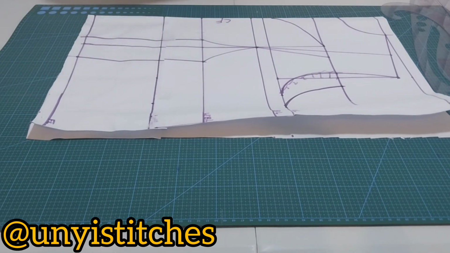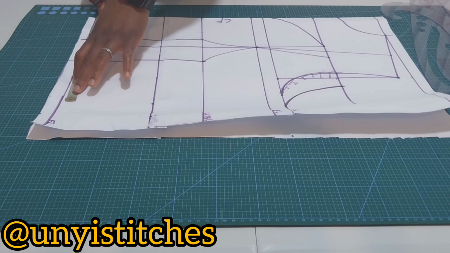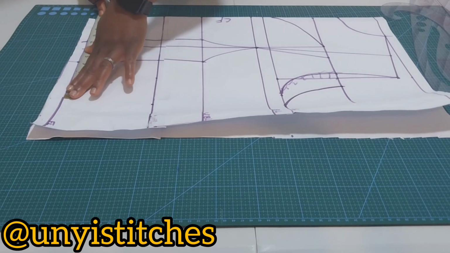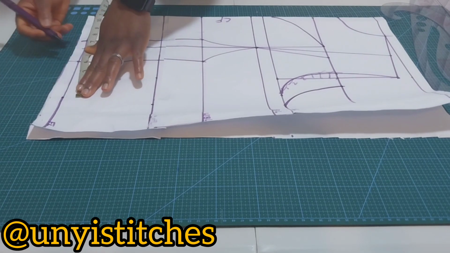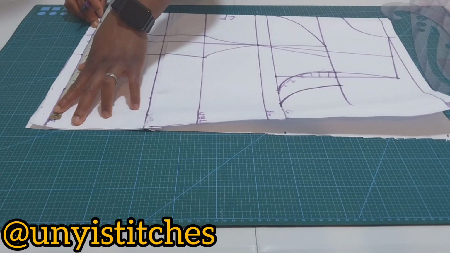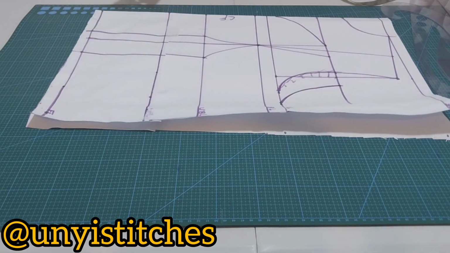The full length measurement, that is my hip. When I divide it by 4, it gives me 10.75. So I'll mark my 10.75 down. I'll add this 3 inches dart. Can you see? Then I'm going to connect my points.